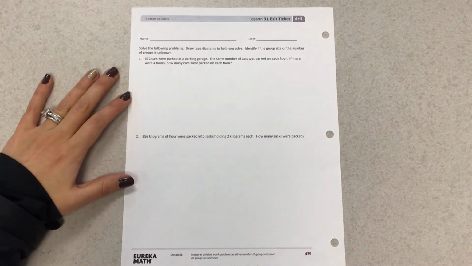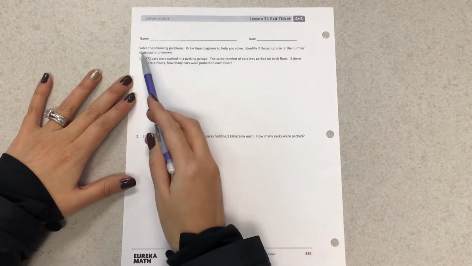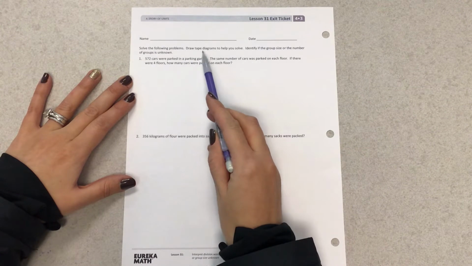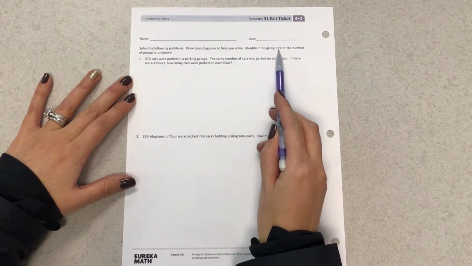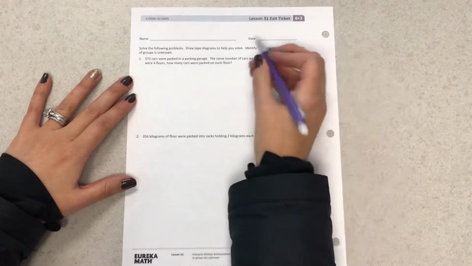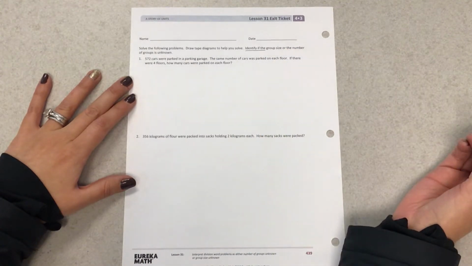And friends, we've been working on word problems today, and so we are going to continue to do that. It says solve the following problems. You'll see there are just two. Draw tape diagrams to help you solve. Identify if the group size or the number of groups is unknown. Friends, don't forget to do this step. Okay, that's what we've been practicing today.